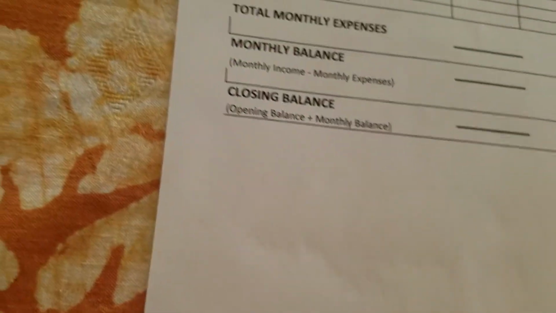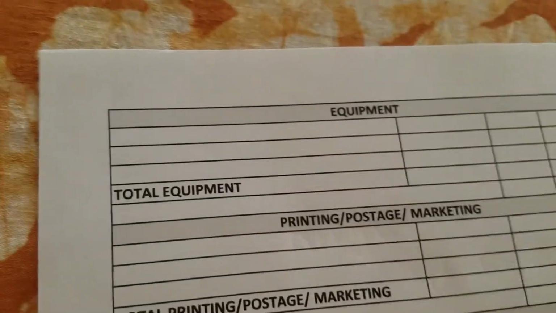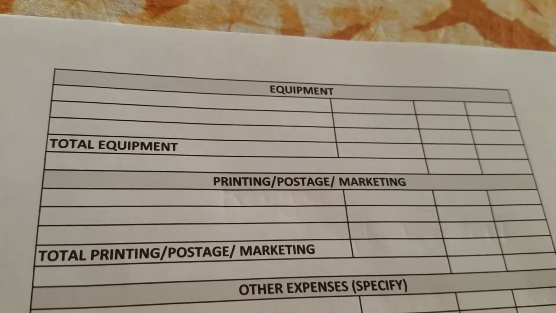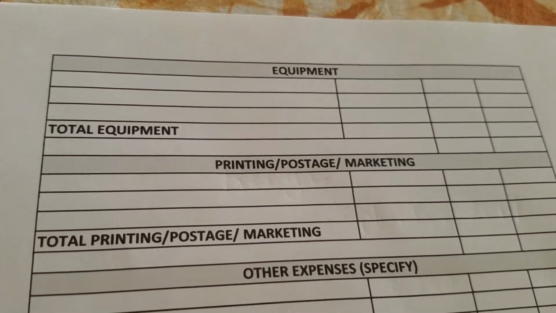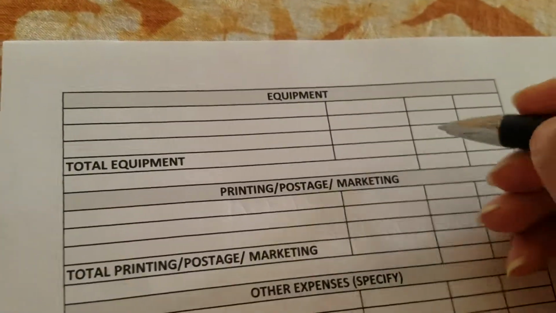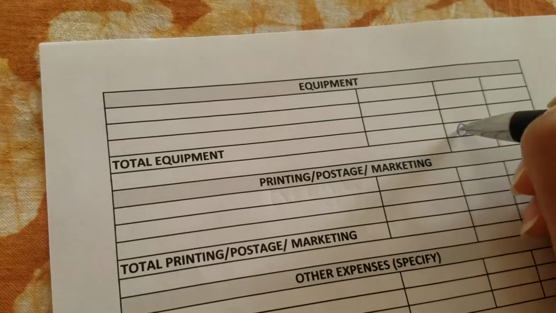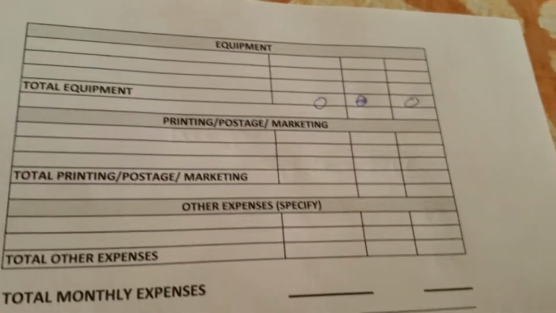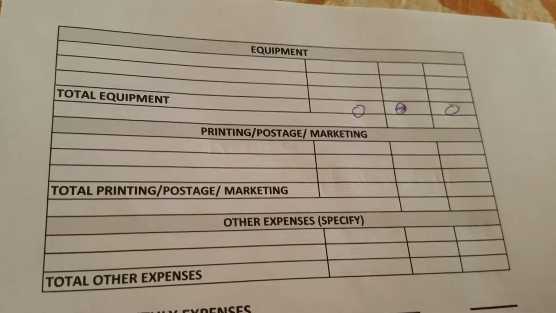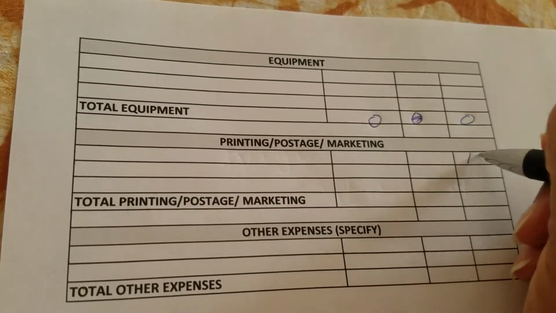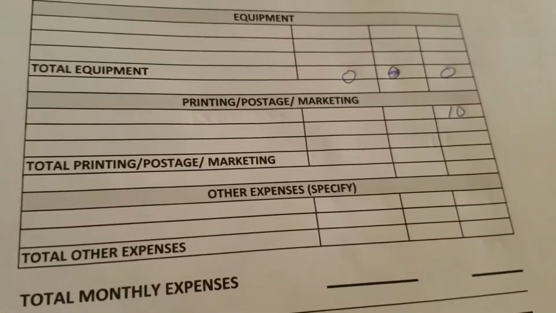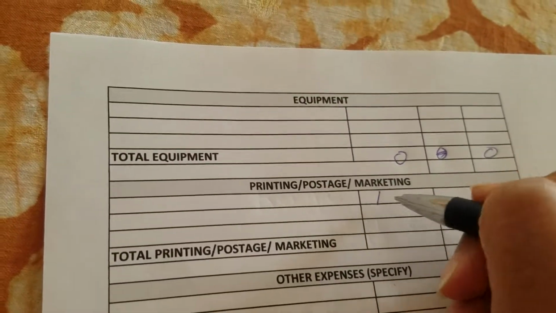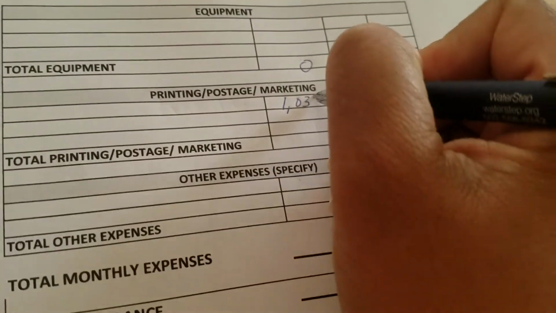Okay, the next category is equipment. In this particular case, if we were going to buy a stove or something, this is something that you're holding on to for a long time. It's not something that's going to be sold or rented. But for this month, we didn't have anything. Okay, nothing there. So printing and postage: say you decided you were going to create some flyers to market your business, and say you spent $10 on that, which would be 1,038.